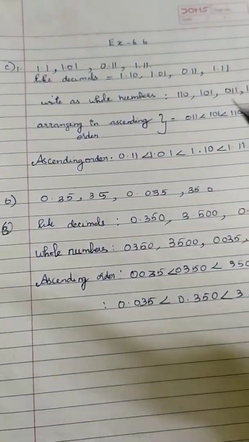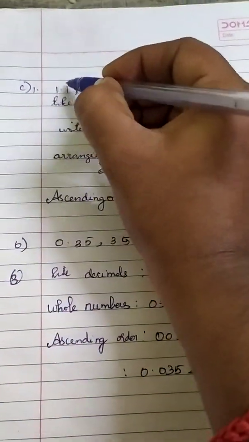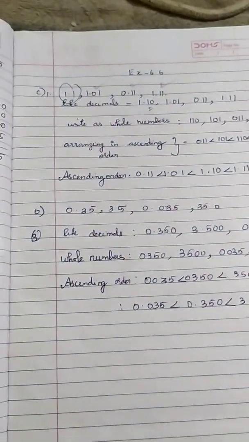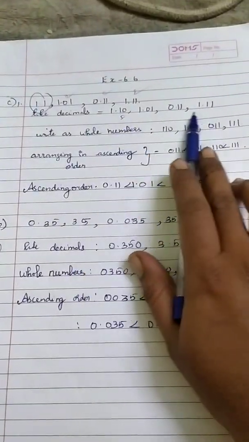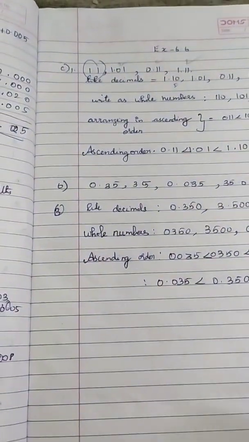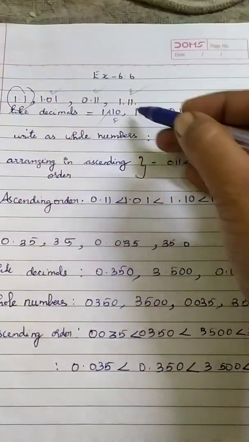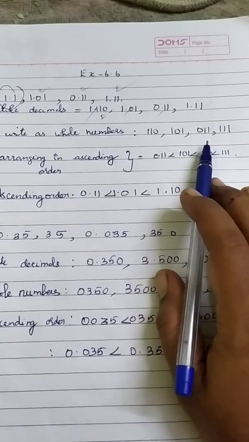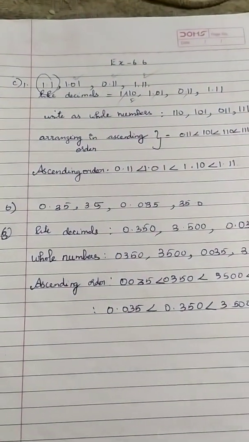If you see, all the numbers have 2 digits after the decimal place except this number. So you are going to include a 0 to make it a like decimal: 1.10. So all 4 terms are like decimals. Next, you write them as whole numbers, so you remove all the decimals. Now 110, 101, 11, 111. Now we are going to arrange them in ascending order.